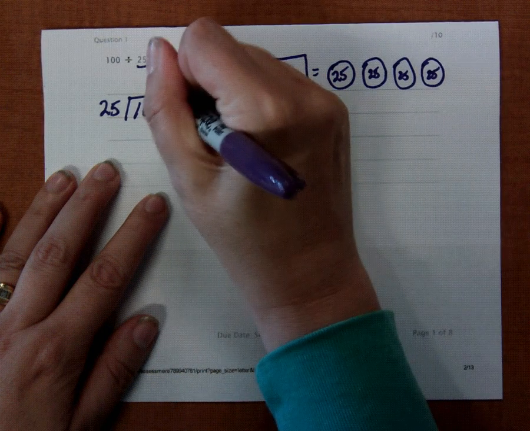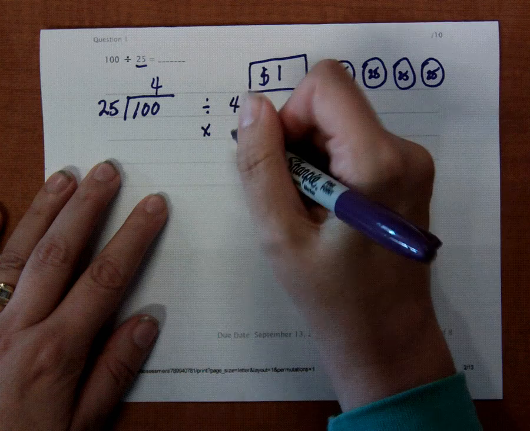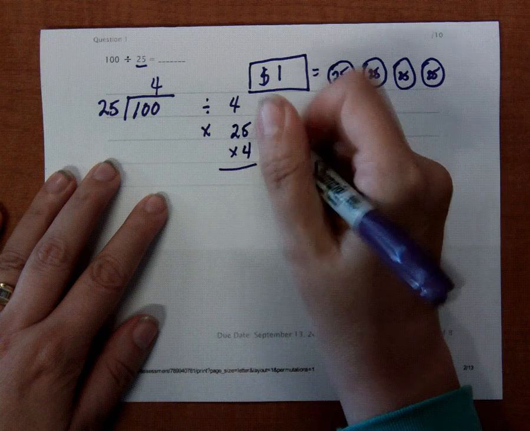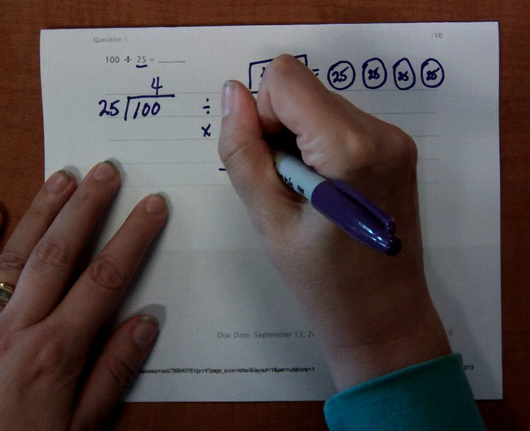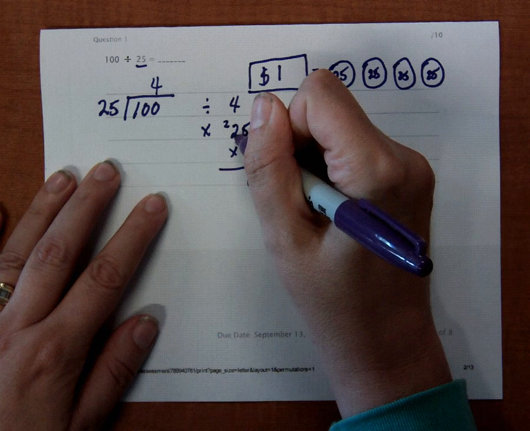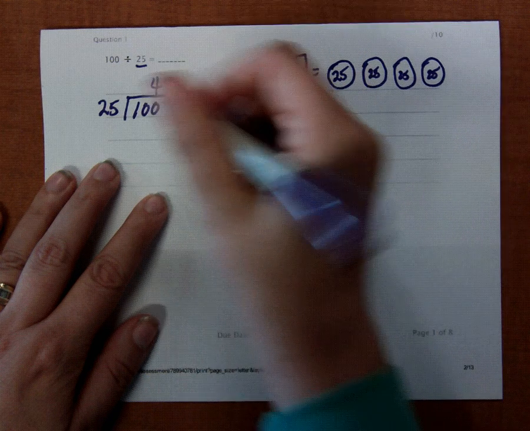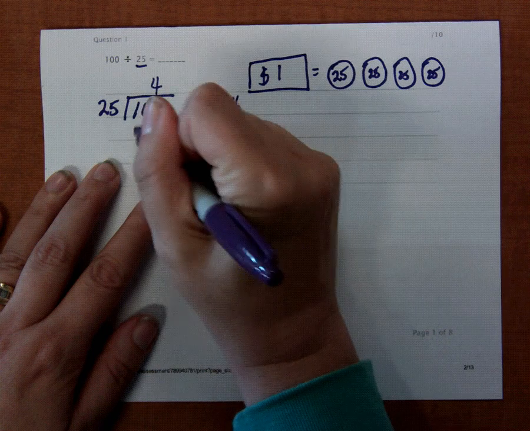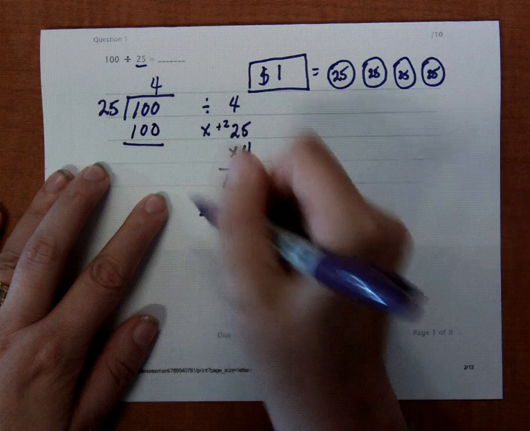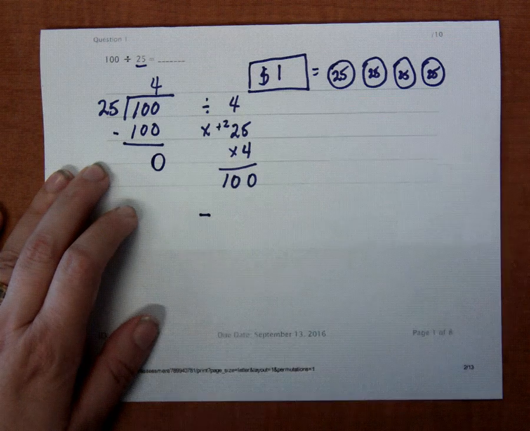Next, we are going to multiply 4 times 25. Okay, so 25 times 4. 4 times 5 is 20. Carry the 2. 4 times 2 is 8, plus 2 is 10. Okay, so 4 times 25 is what? 100. The last part we need to do in our problem is subtract. 100 minus 100 is what? 0.